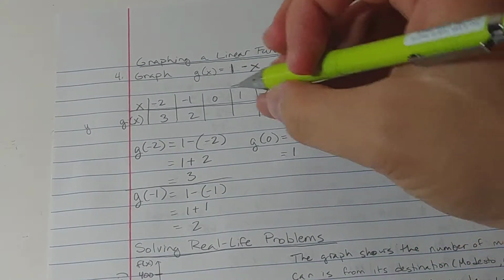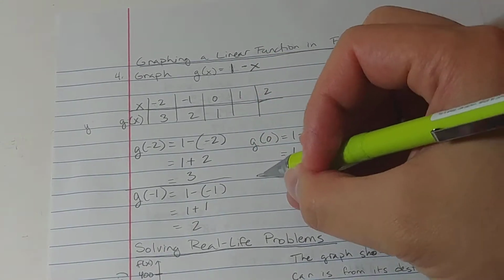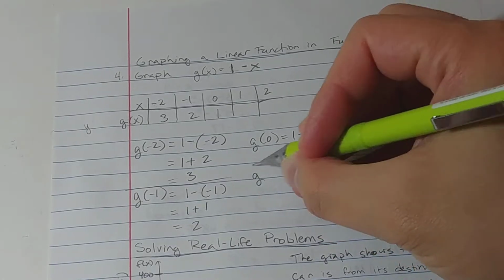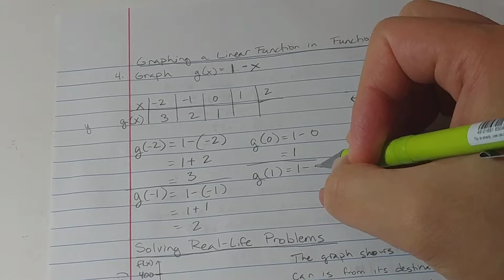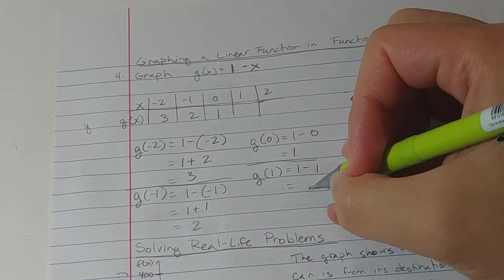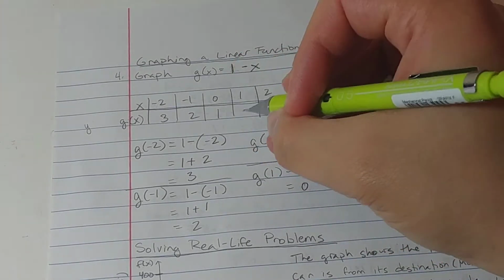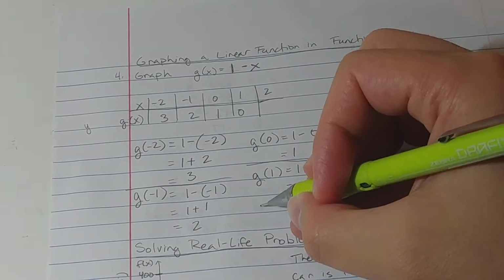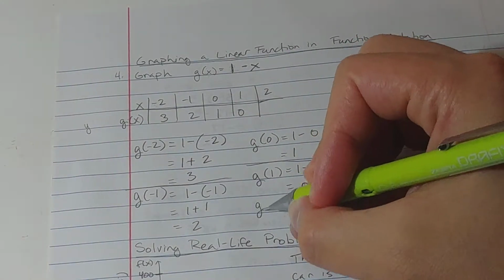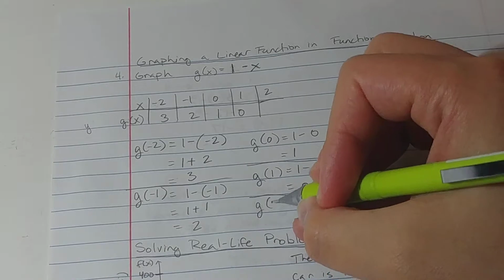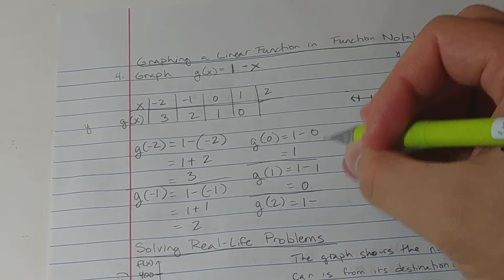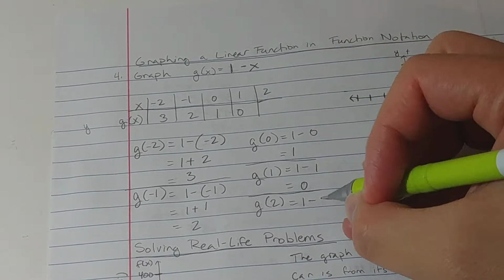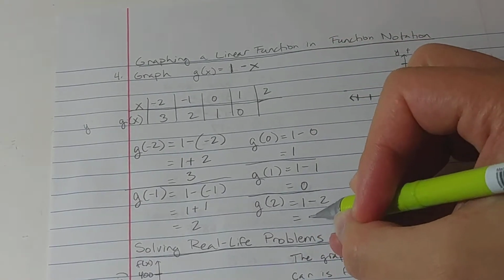Done. Let's do g of 1. So 1 minus 1 is 0. And the next one, g of 2, we have 1 minus our x is 2. So 1 minus 2 is -1.